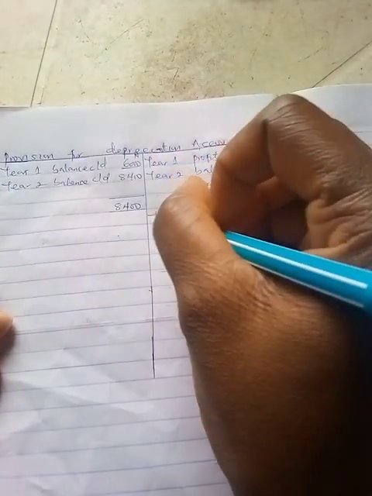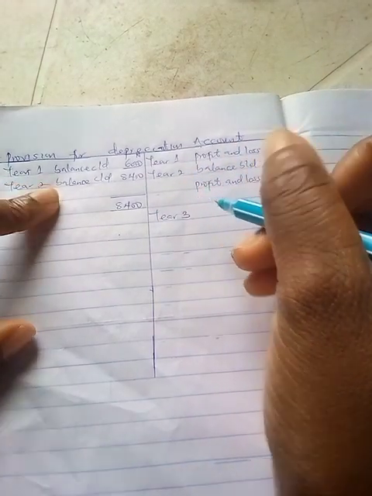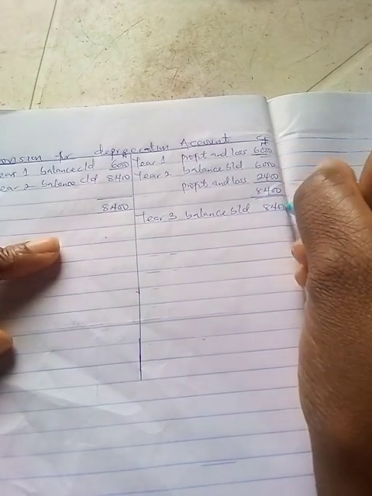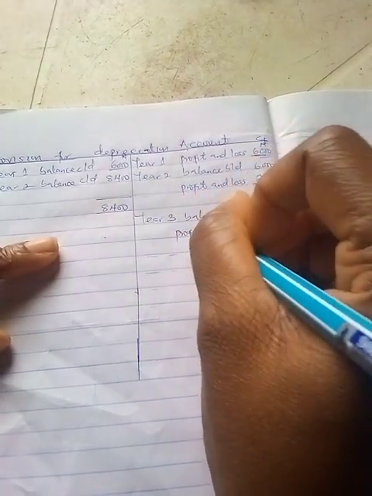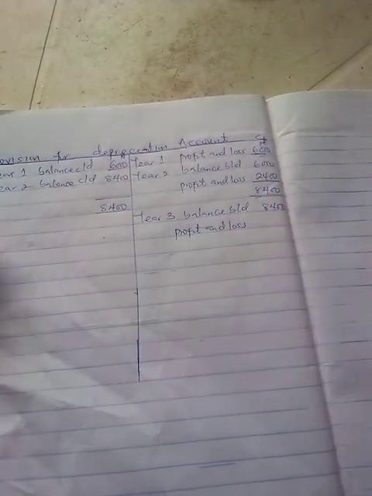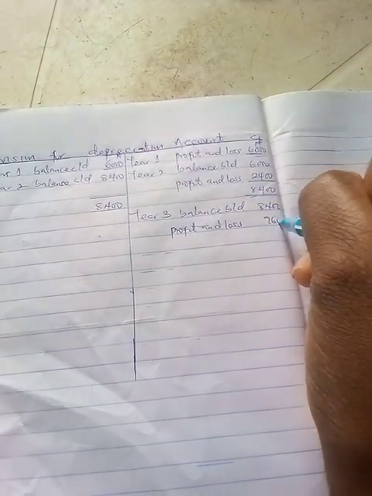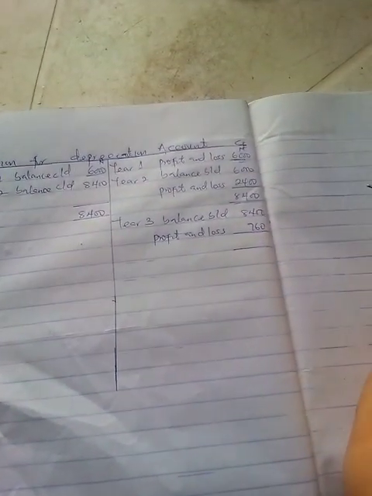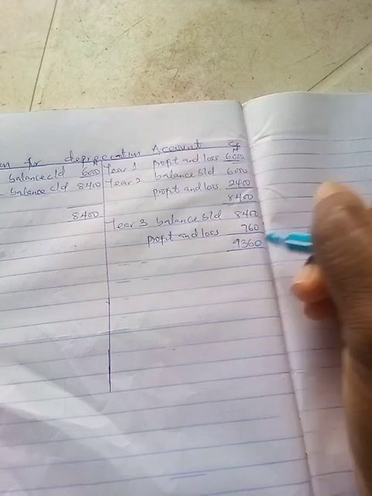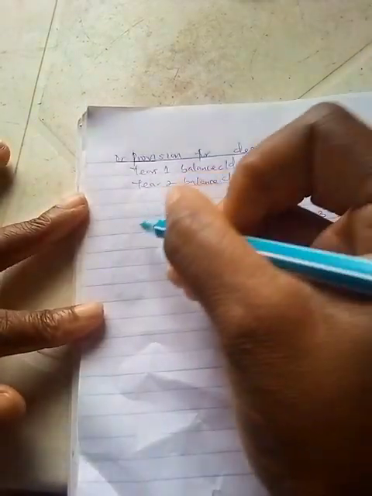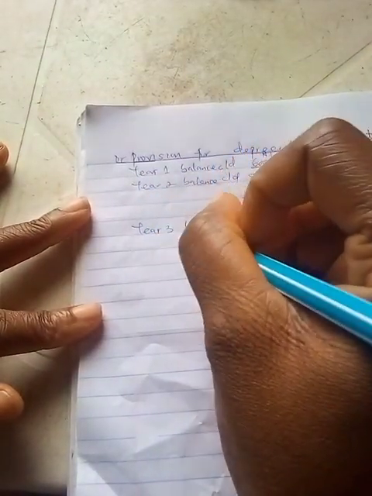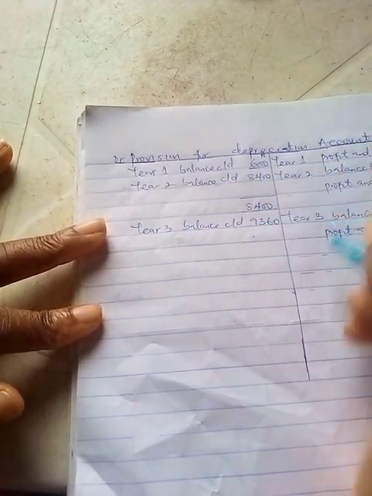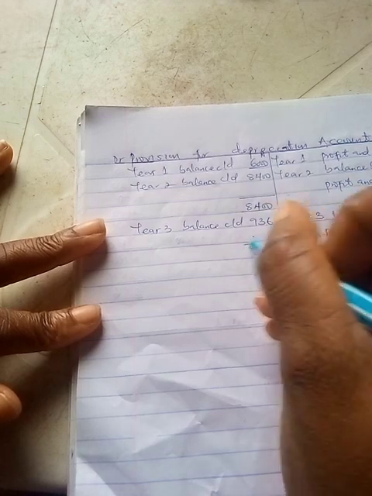Then you come to year 3, the balance carried down that you have as balance brought down, 8,400. Then profit and loss, which is our depreciation rate for year 3, so that's 960. So you add 960 to 8,400 to have 9,360. So you move to the debit side to year 3, balance carry down 9,360. So 9,360 to balance both sides together.